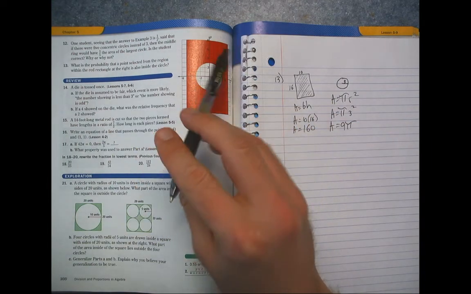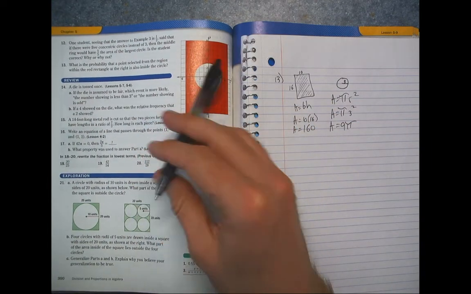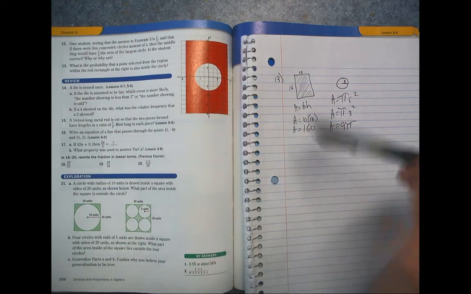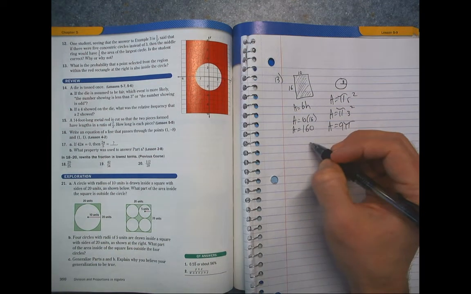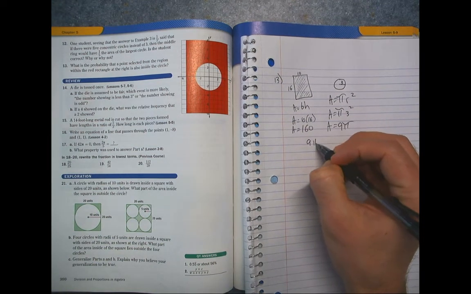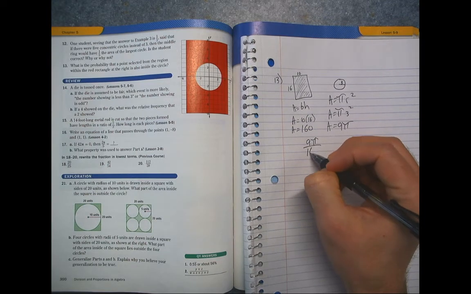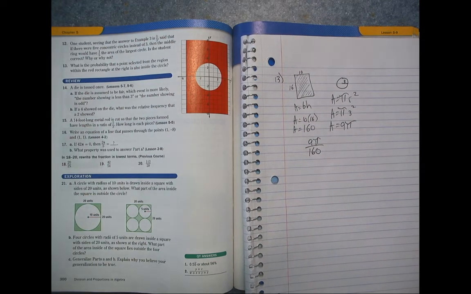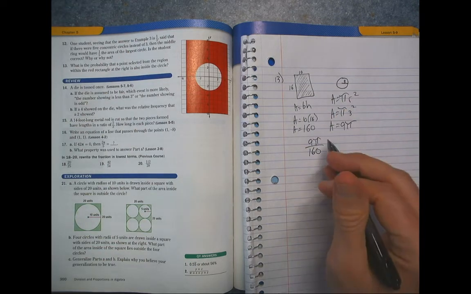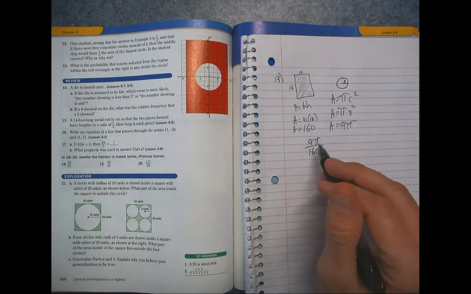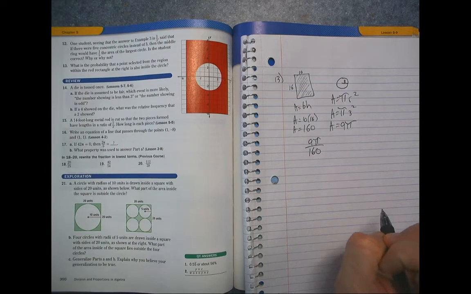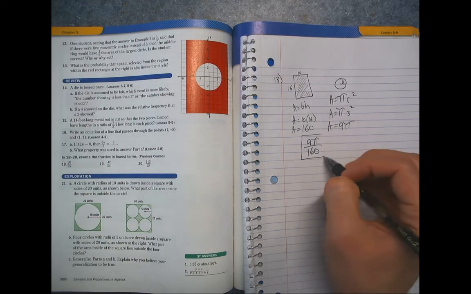Find the probability that a point selected from this region is also inside the circle. So we're comparing the area of the circle to the area of the whole thing. And there's nothing to simplify here. There's no pi to cancel. 9 and 160 isn't going to simplify. Okay, there's nothing that goes into those. So we're going to go ahead and just leave it like this.